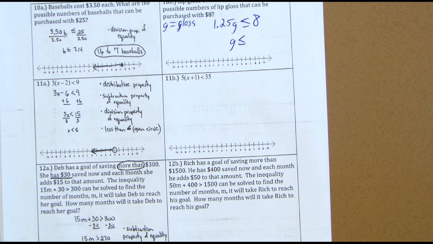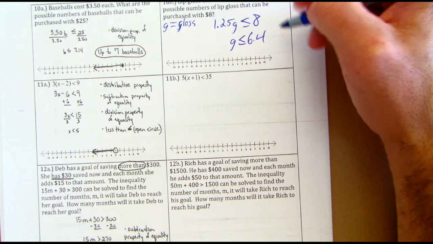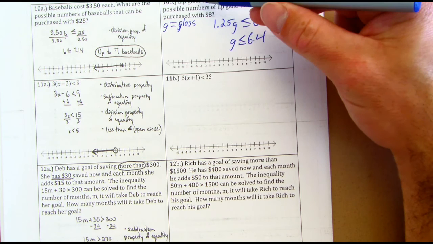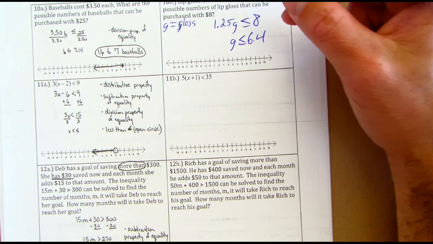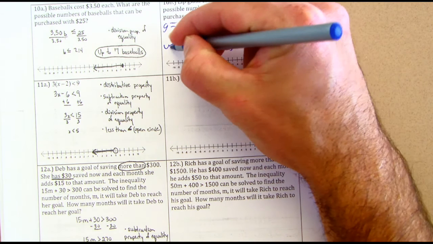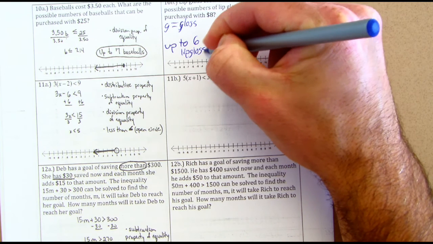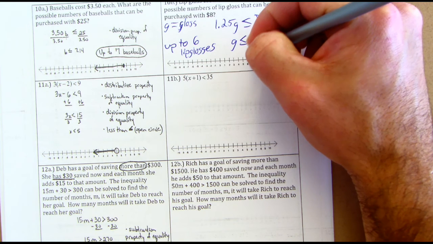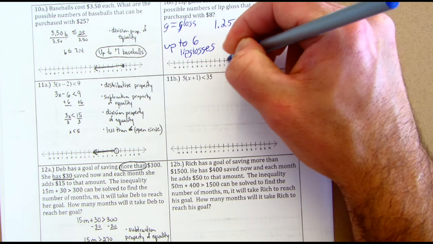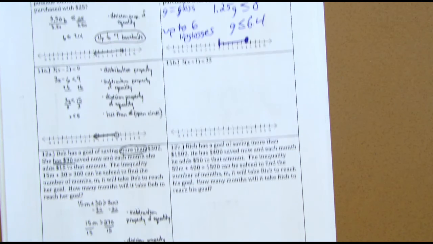So we have 8 divided by 1.25, and it's 6.4. So we got to be less than or equal to 6.4. But again, these are whole numbers here. You can't go, lip gloss or like chapstick or something, you can't go to the store and be like, I'm buying like a half of one. So she can purchase up to 6 lip glosses, so 6 or less. Again, I'm going to have it stop right here at 0 because you can't buy a negative amount of lip gloss, so that's the only reason for that.